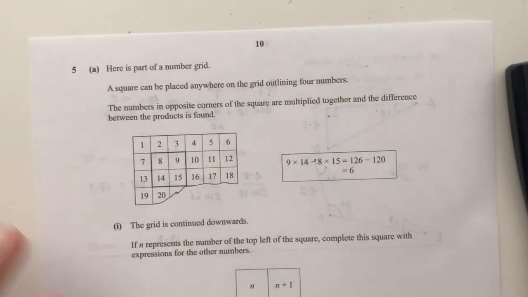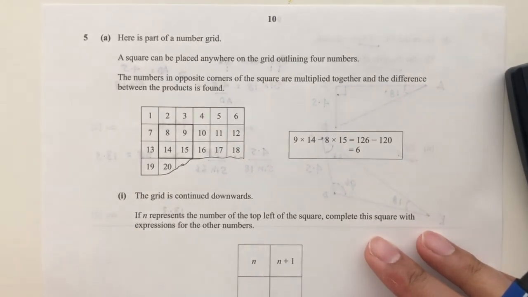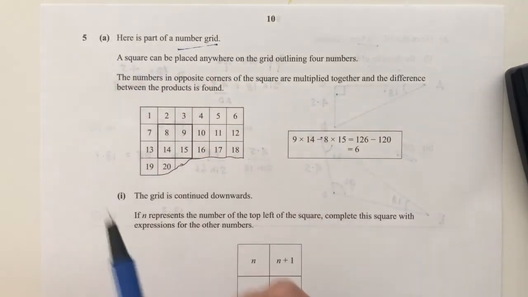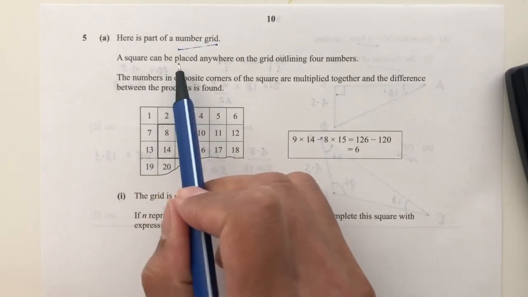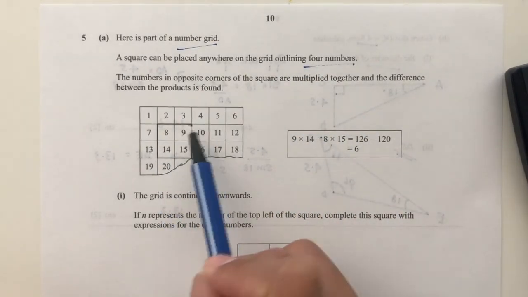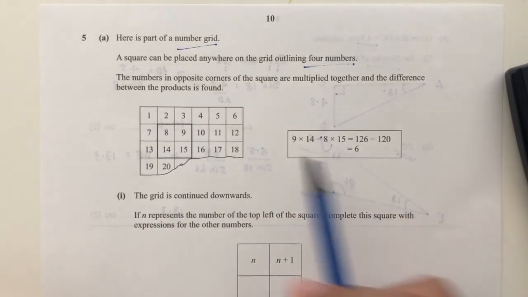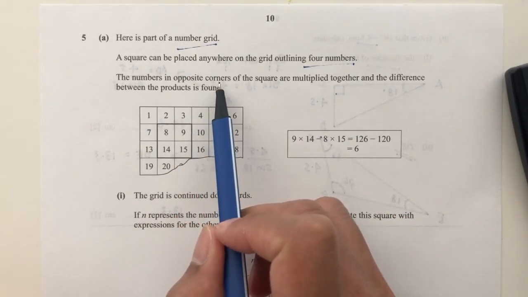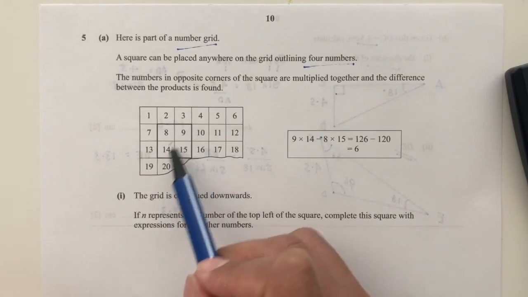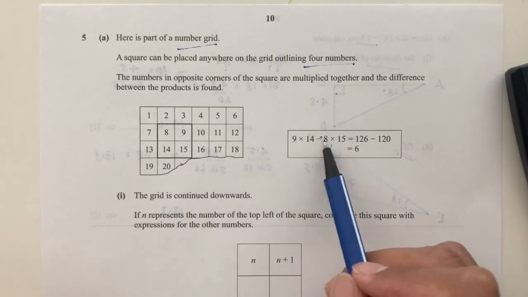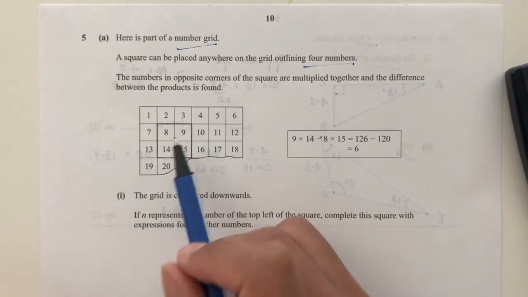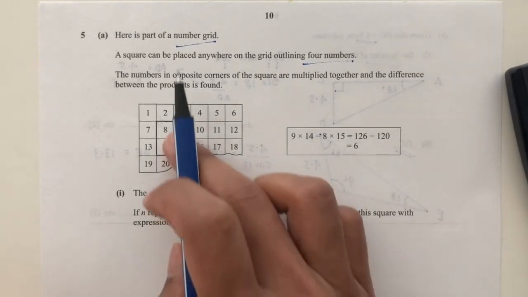Now question number 5. Here we have a part of a number grid, as you can see here. A square can be placed anywhere on the grid outlining 4 numbers. As you can see, we have a square here. It can outline 4 numbers. The numbers in opposite corners of the square are multiplied. So for example here, these two are multiplied, so 9 times 14 minus 8 times 15. Just like you try to find the determinant of this 2 by 2 matrix here.